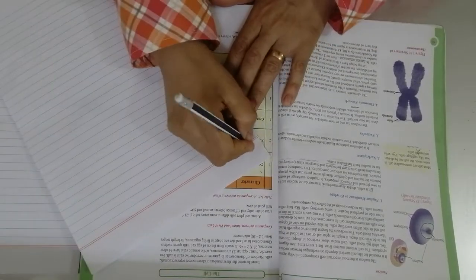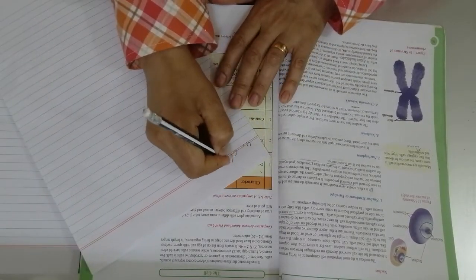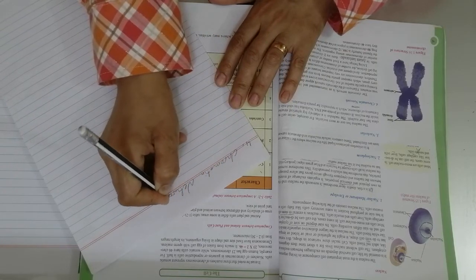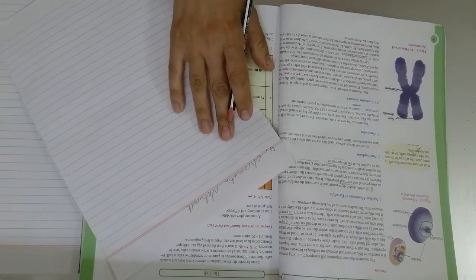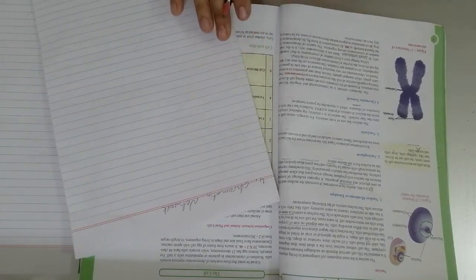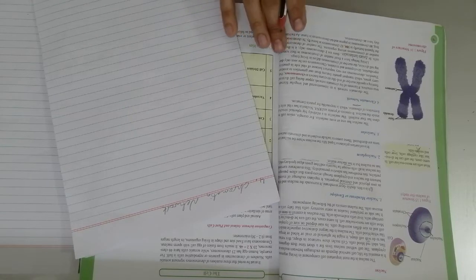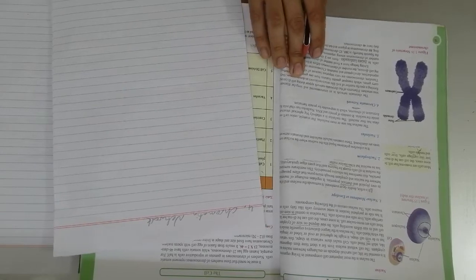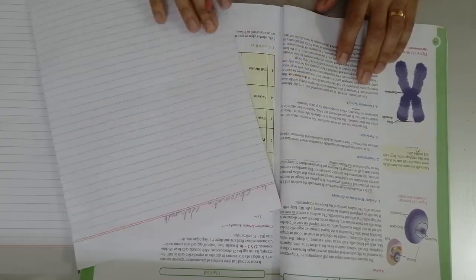Now we come to the chromatin network. The chromatin network is an interconnected and irregular filamentous structure.